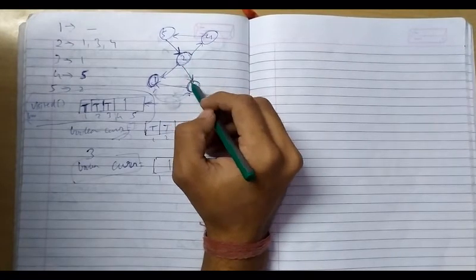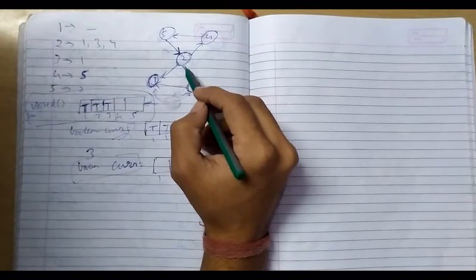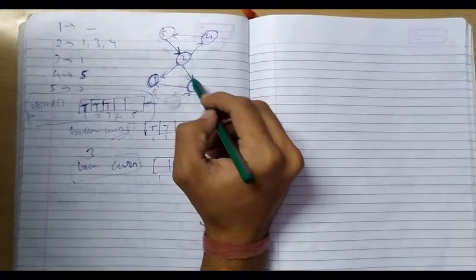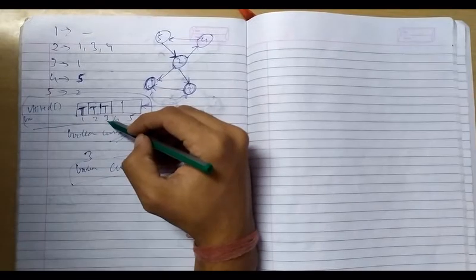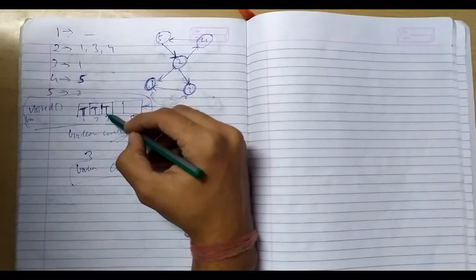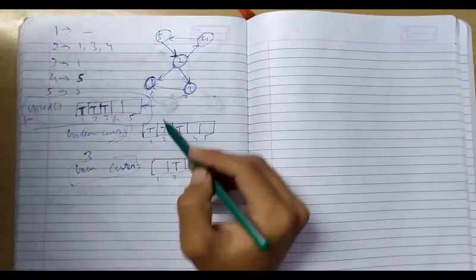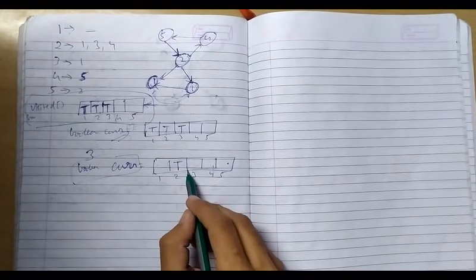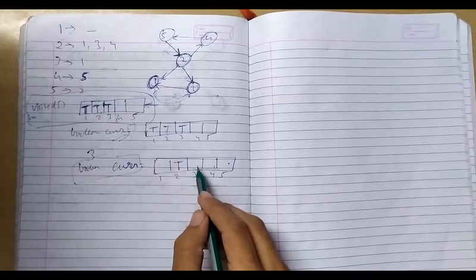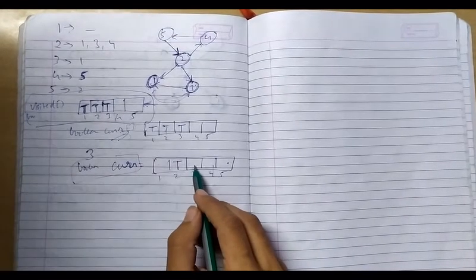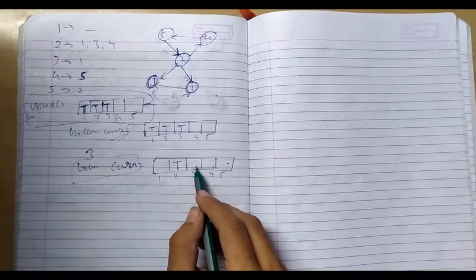Yes, 3 is also a neighbor of 2, that is, we can visit 3 from 2. We will see whether it is marked as true in our visited array. Yes, it is. We will also see whether 3 is true in our current array. No, it is not marked as true. It implies that there is no cycle till now with respect to 2.